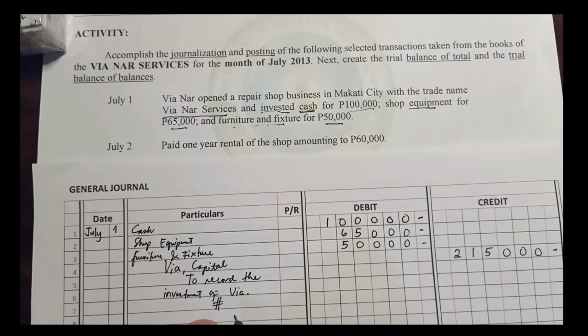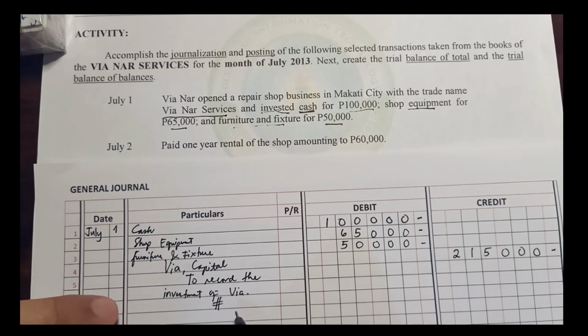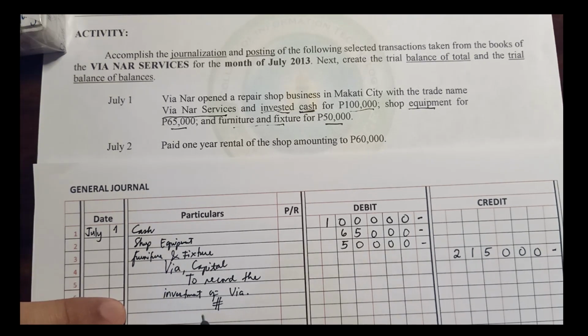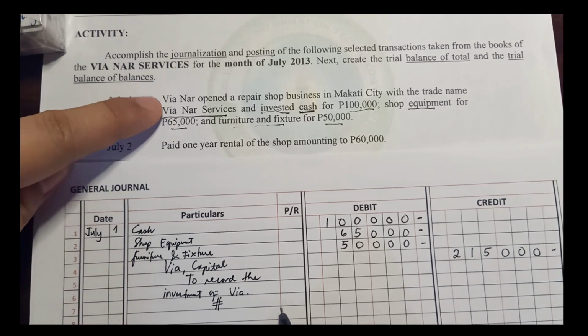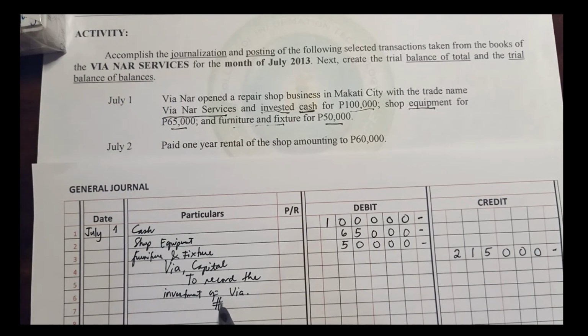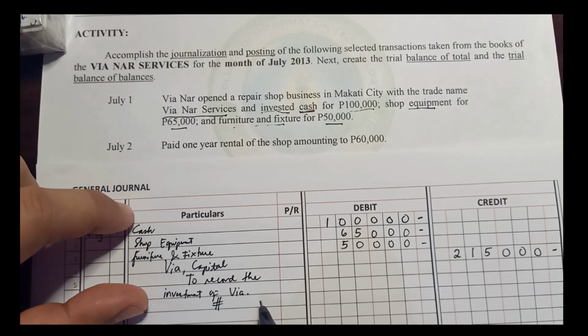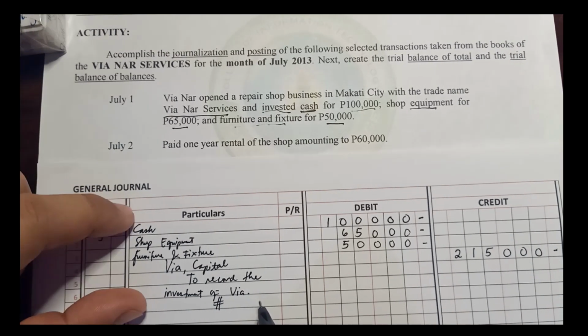Kapag po kasi hindi natin nilagay ang number sign dito, and you leave a blank dito, ibig sabihin, meron ka pang gustong isingit, which is apparently, it is already a form of cheating. So, since ito lang naman ang transaction for the month of July 1, we have to put number sign. Okay? Indicating that the transaction is already complete.